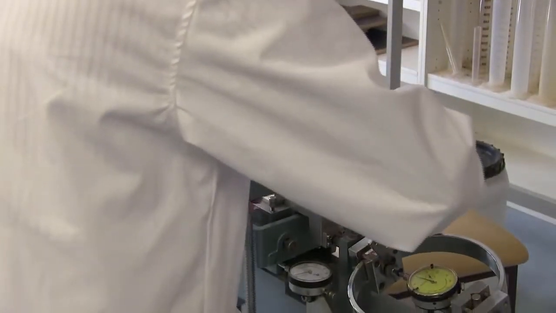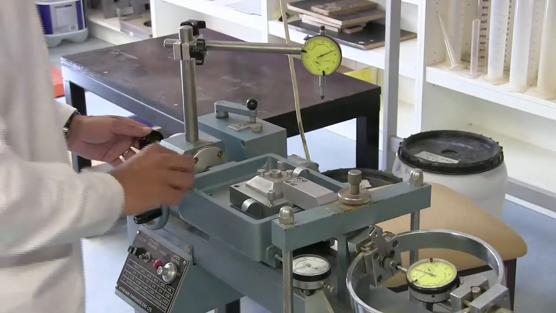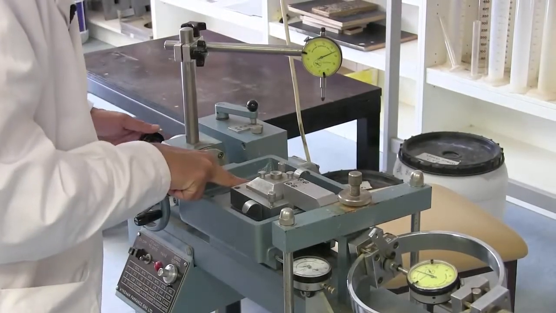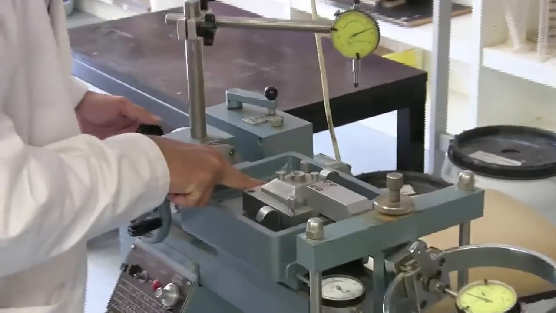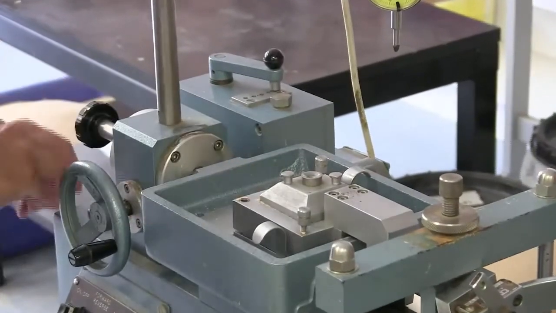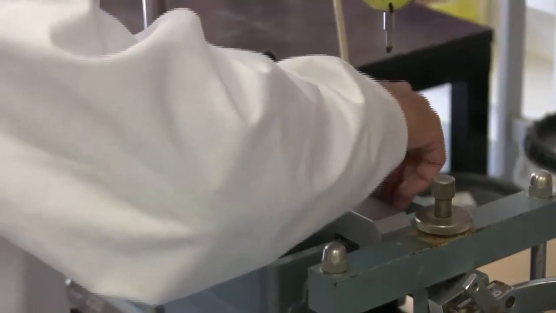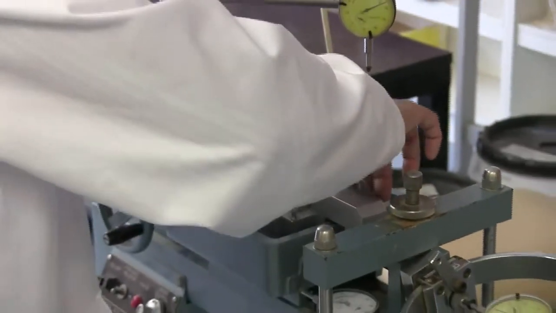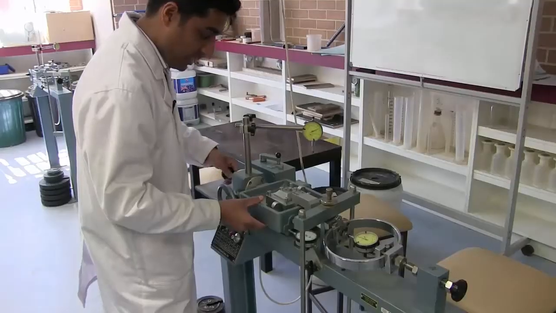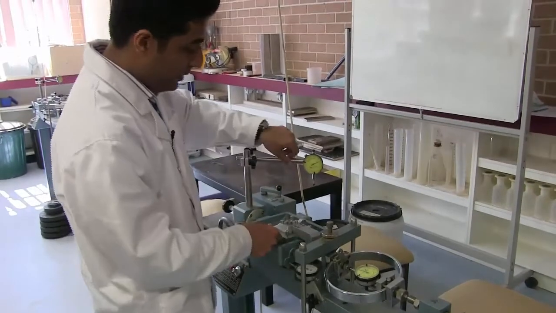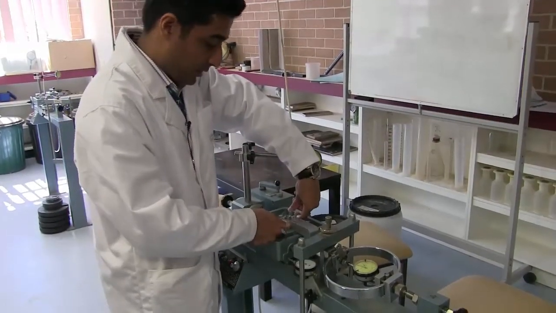Put the loading ring back where it's placed, and then bring back the shear box to the original location. And then tighten the red screws back again. That way you wouldn't spill any soil into the apparatus.